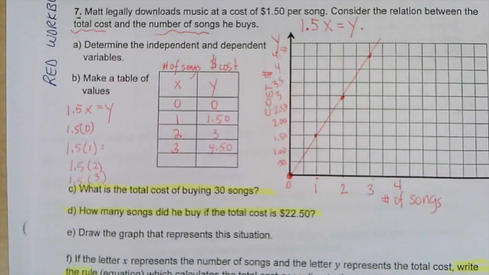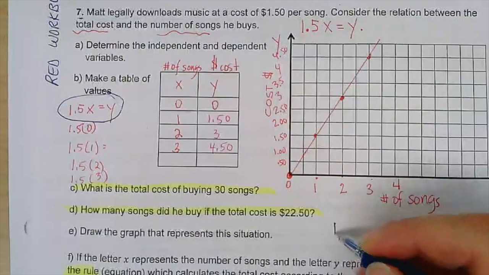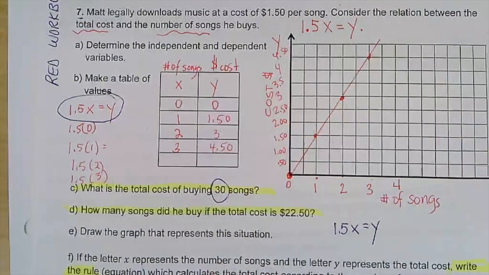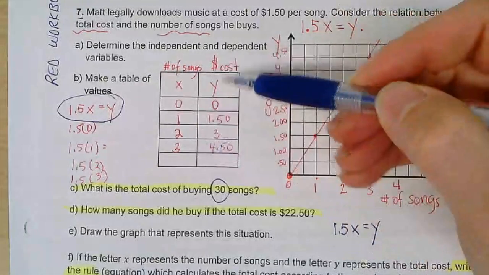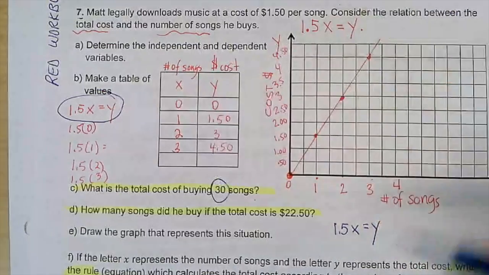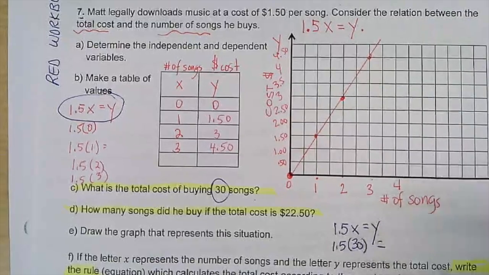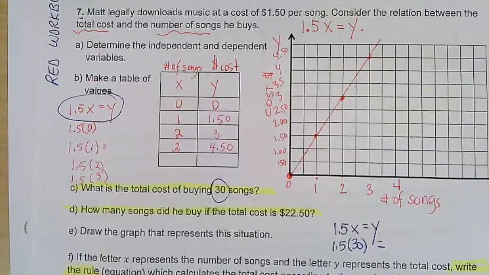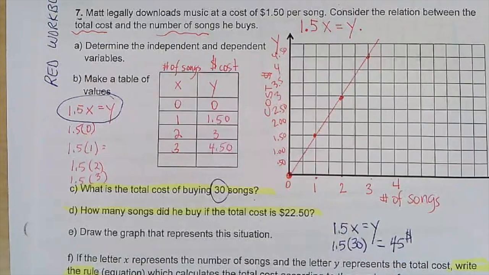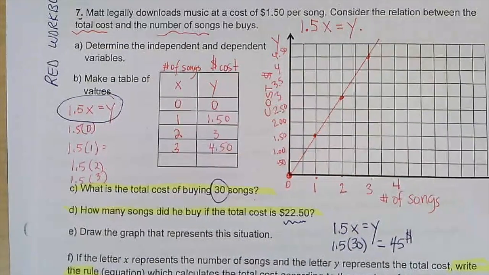So how do I get this? Well, I take the rule. Once again, I take the rule. I put 1.5x equals y. What's this, 30? Is that my x's? Or is this my y's? 30 songs. It's my x. So I'm going to replace my x by 30. And I'm going to use my calculator to get the answer of $45. Make sense?